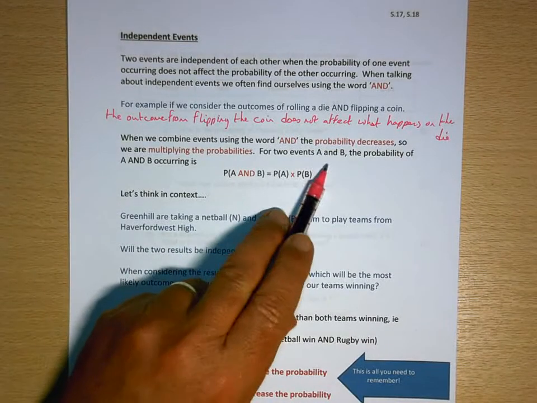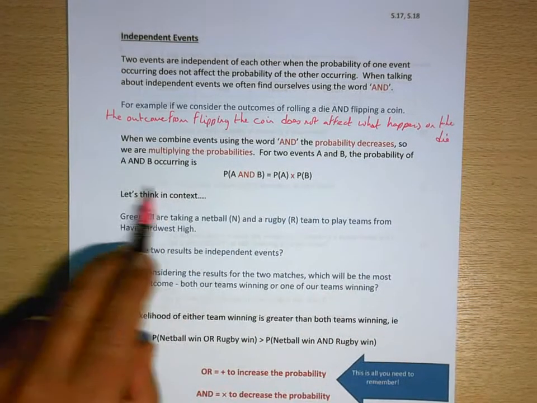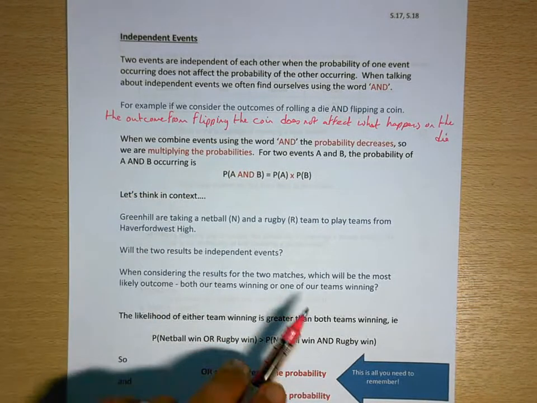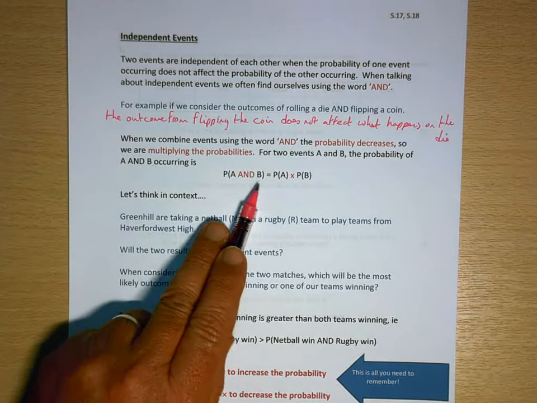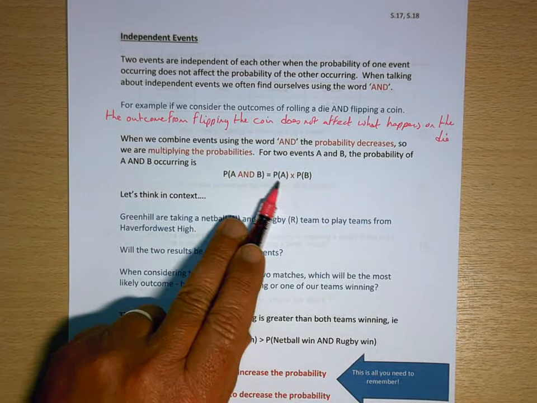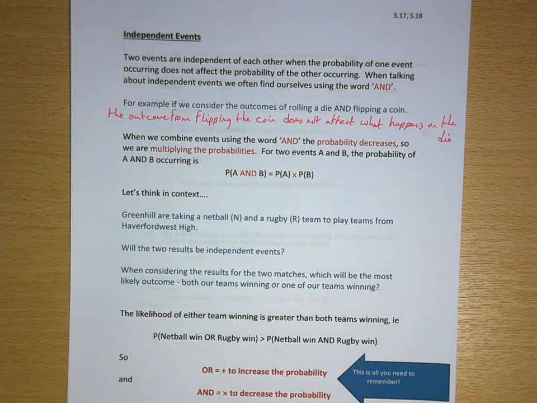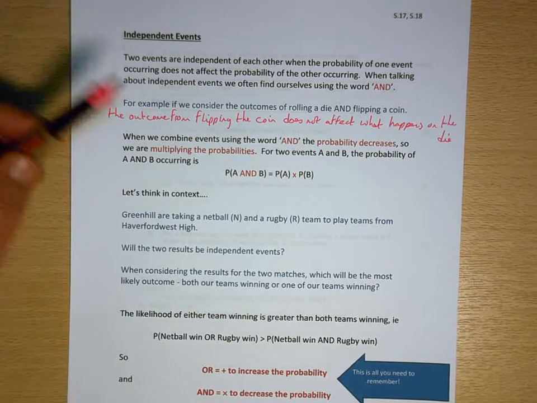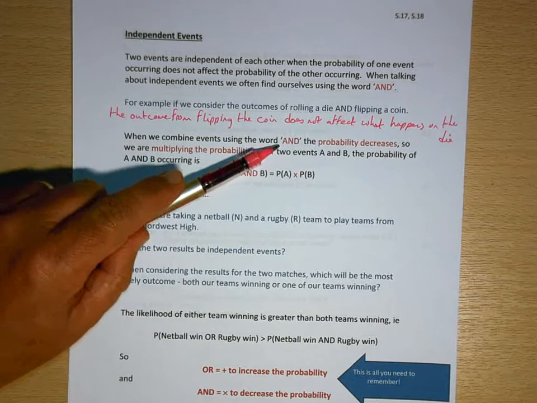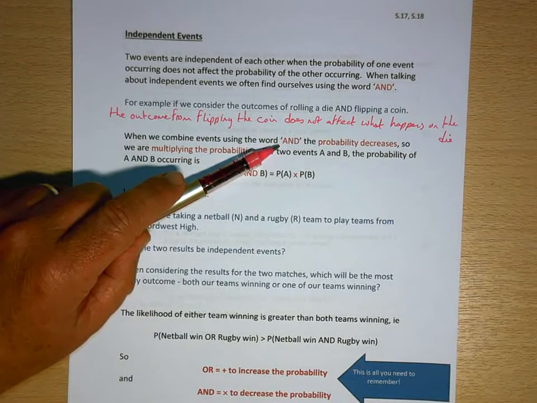So for two events A and B, the probability of A and B occurring is probability of A multiplied by the probability of B. And this is where students get a little bit confused, because up until now the word and in maths pretty much means add.